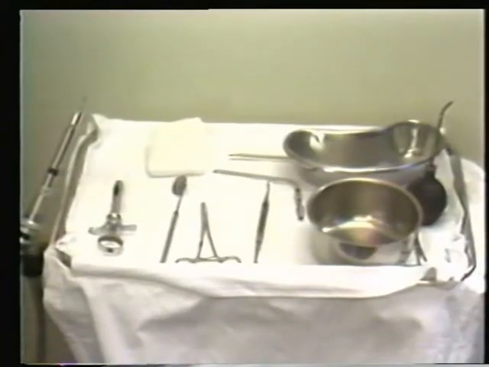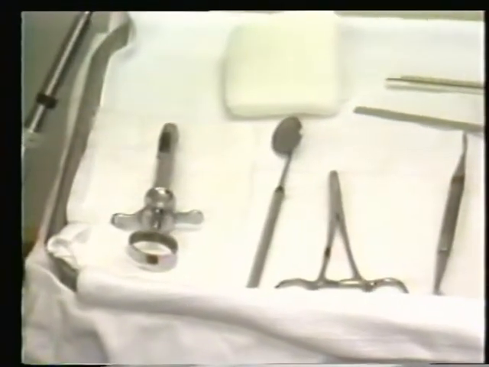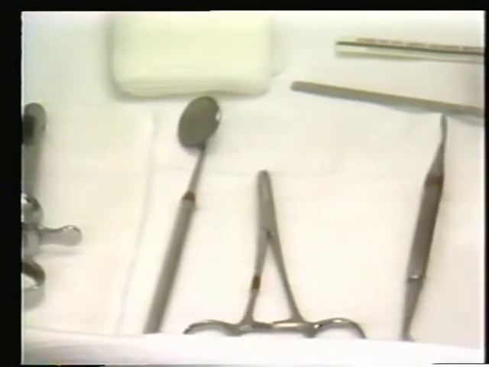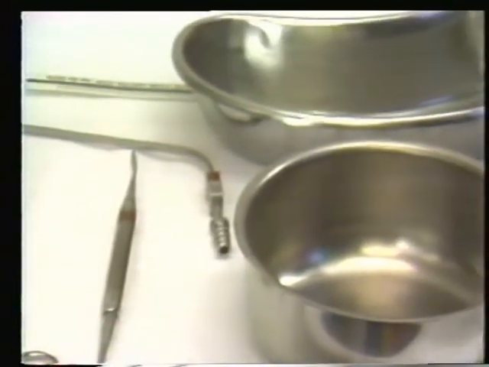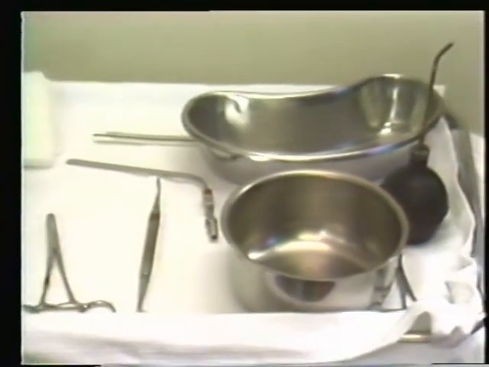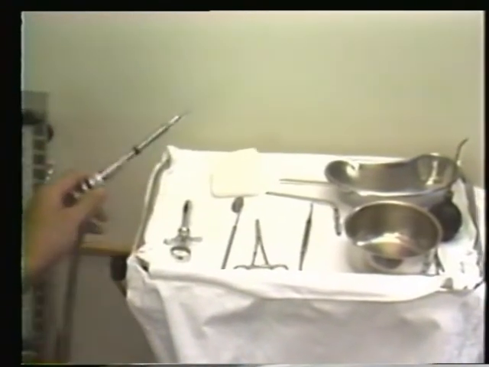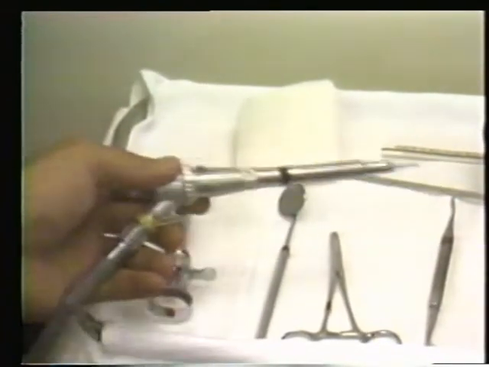This is a sterile pack. This sterile pack contains the following instruments: a local anesthetic syringe, mirror, clamp, a periosteal elevator, a suction tip, a water bowl and a mesus basin, and a bulb syringe. Here we have a handpiece and burrs. You'll be using these for sectioning teeth and removing bone.